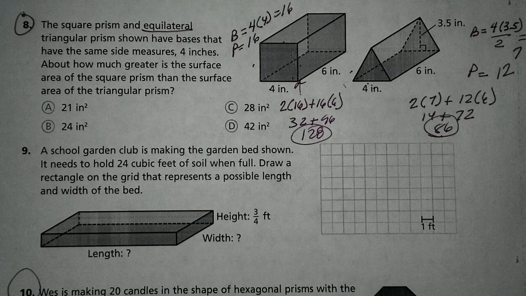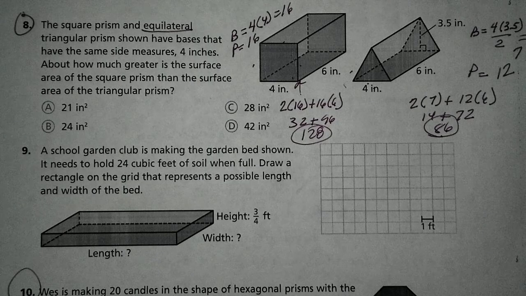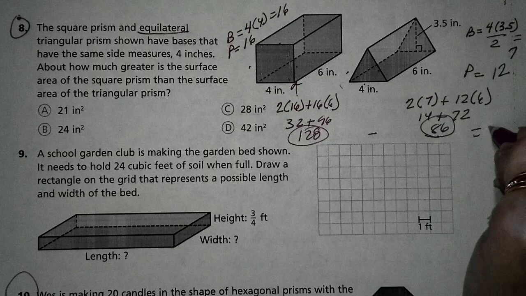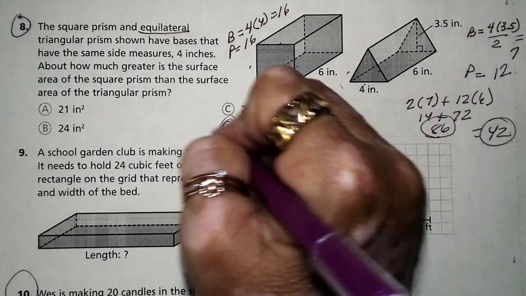So it says, how much greater is the surface area? So if I subtract them, 128 minus 86 gives me 42, which is D.